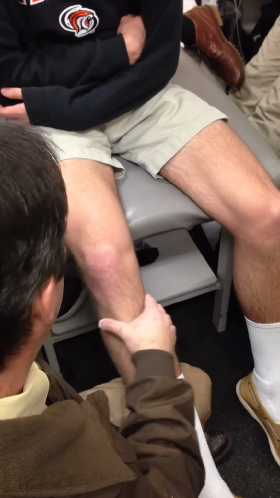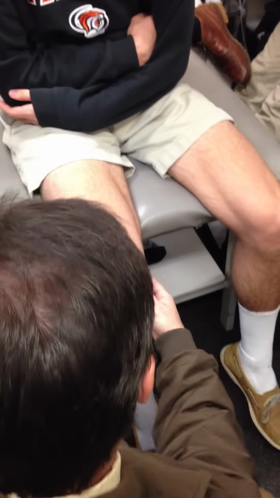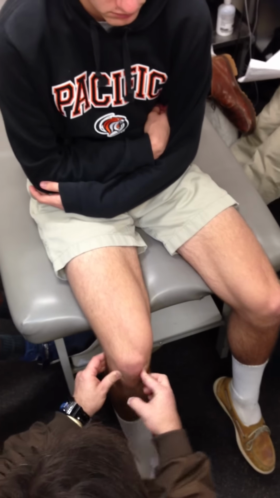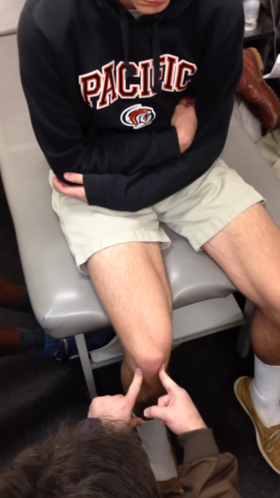Medial meniscus. Bend the knee. Find the joint line by having it flex and extend. Excellent. Medial meniscus here. Lateral meniscus here.